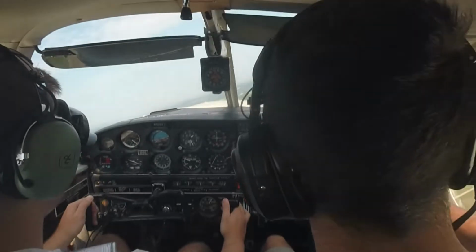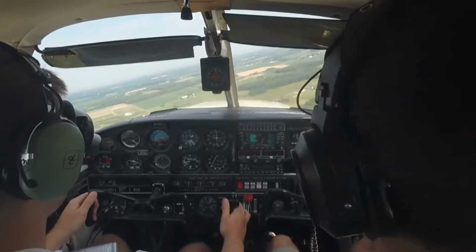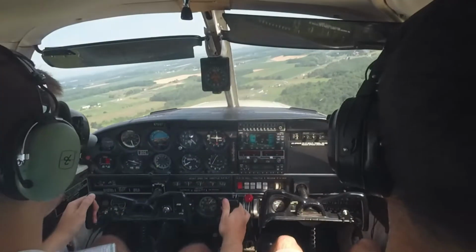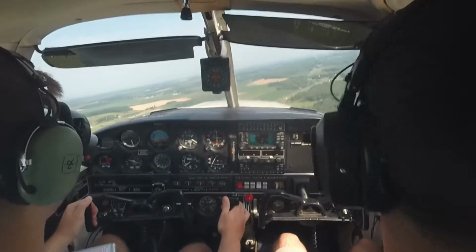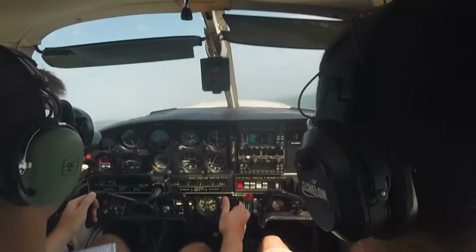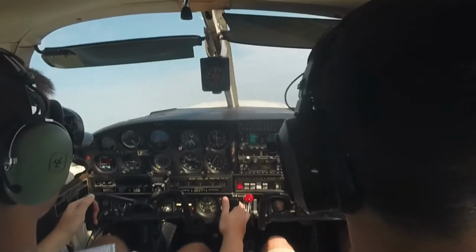Highland traffic, Cessna 5718 Tango, 5 miles northwest, landing Highland. Watch your altitude. Oh, yeah. So you want to get a good scan of those instruments going. Use everything you have.